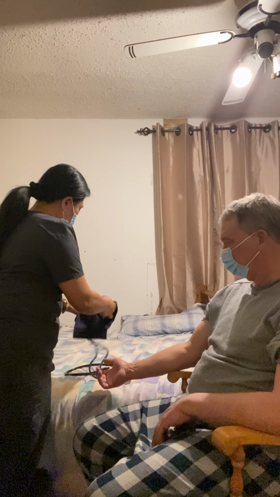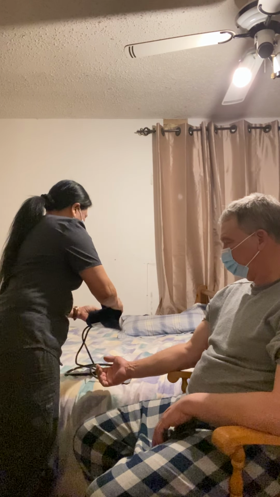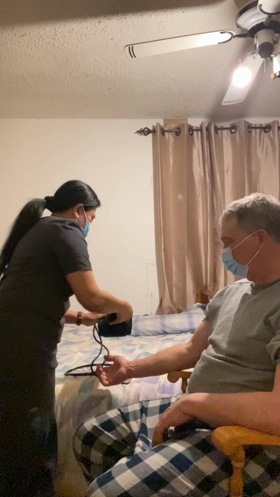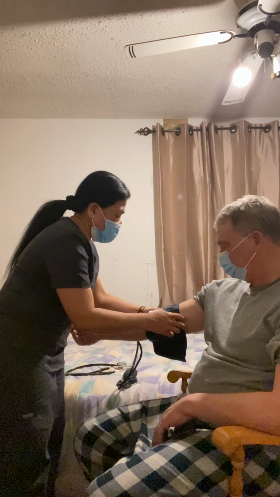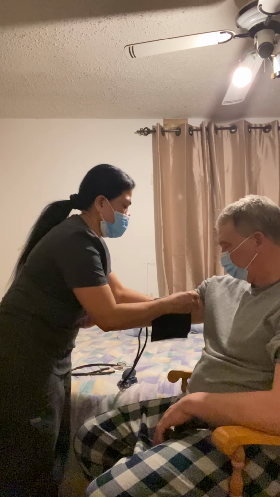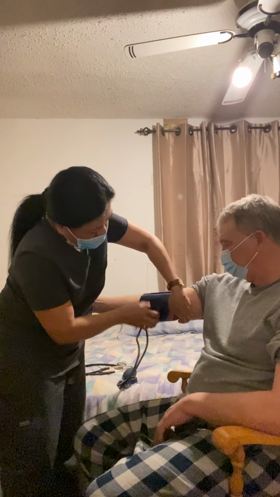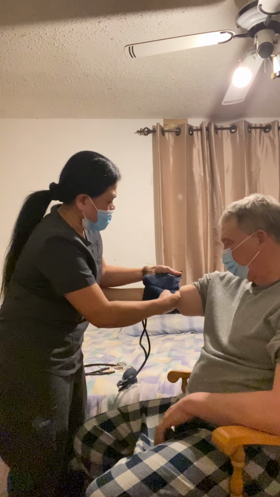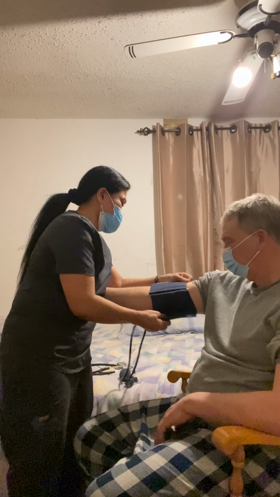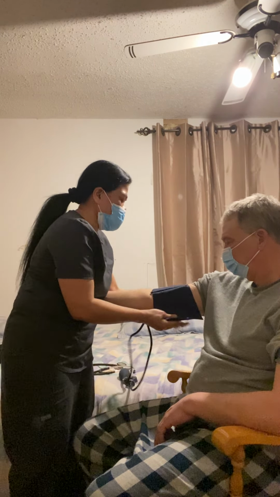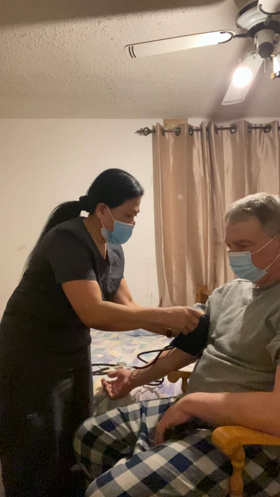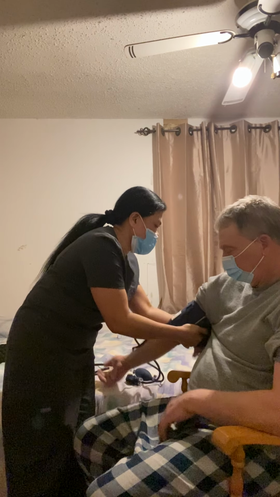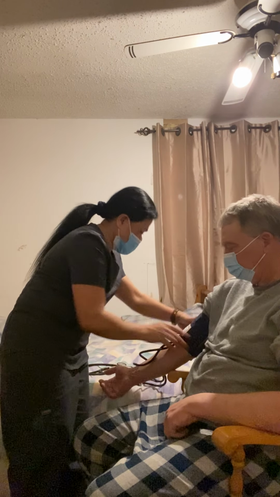Make sure that the arrow is pointing to the brachial artery. And then we also make sure that we have the right cuff for the patient, because if it's too big or too small, it's going to alter our findings. And then just relax. Like that.